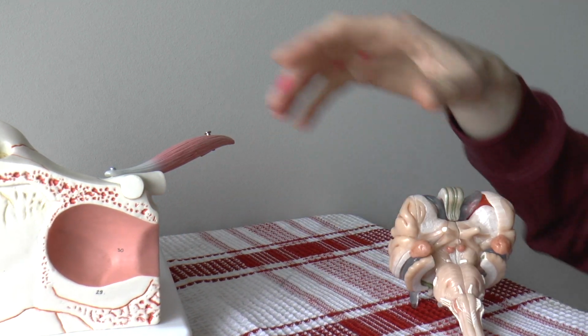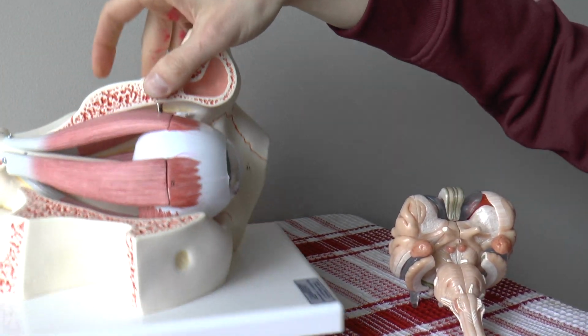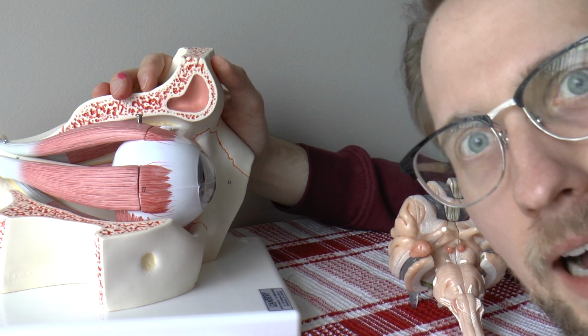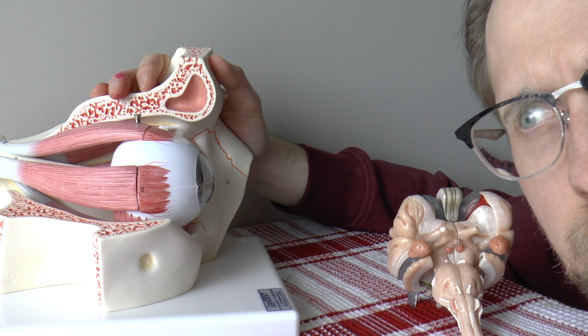Okay, that's a lot of information about the eye, so I should absolutely leave it at that. I hope this was interesting and a little useful, has given you some insight into anatomy. And that's it.